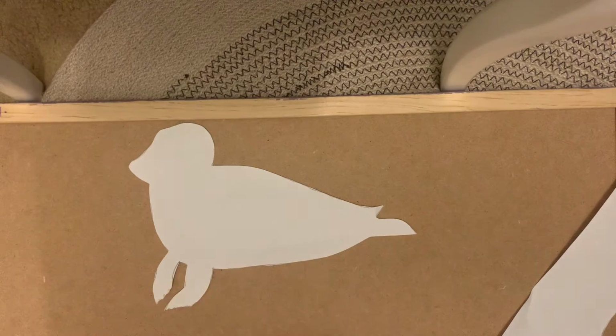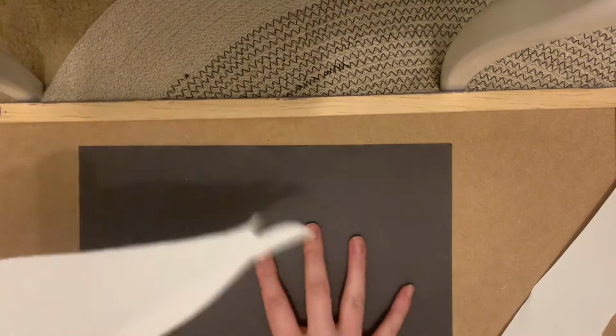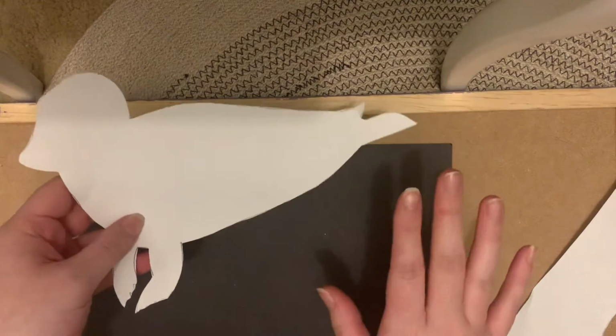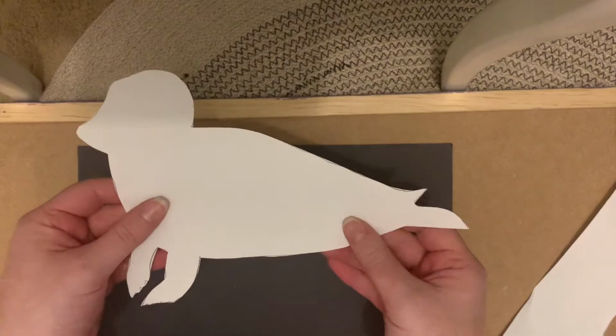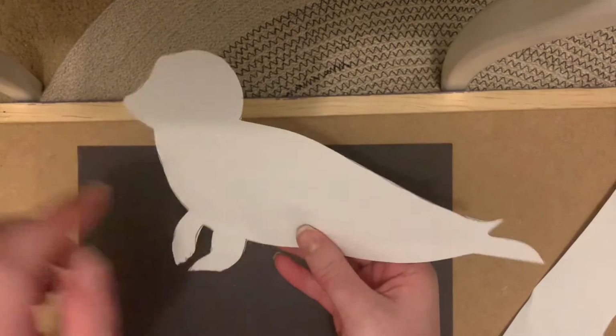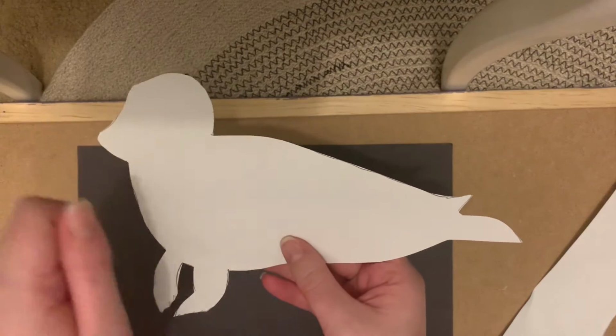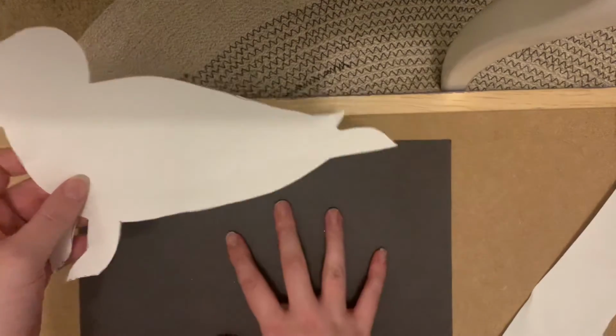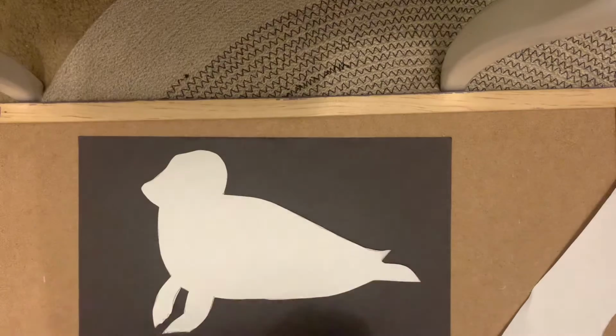But as you saw in the pictures, a silhouette is typically black. So I'm going to get my black piece of paper. If you don't have a black piece of paper, you could paint your outline or silhouette black, or you could colour it in with black pen. But if you have black paper, then you can place it down.